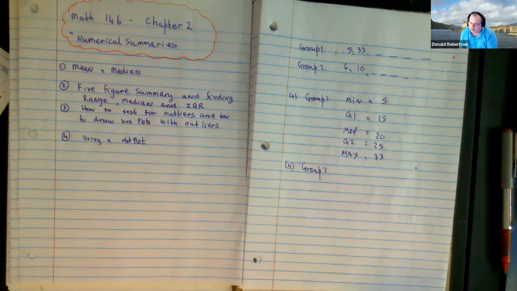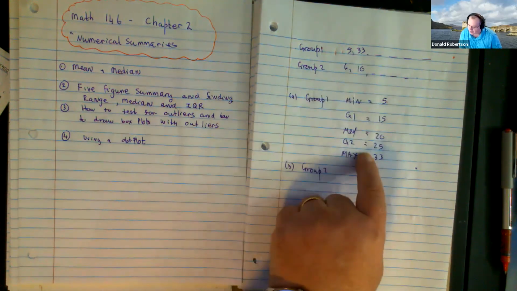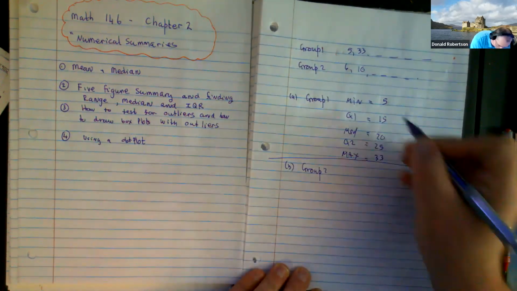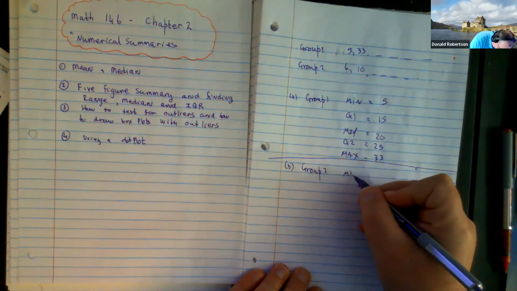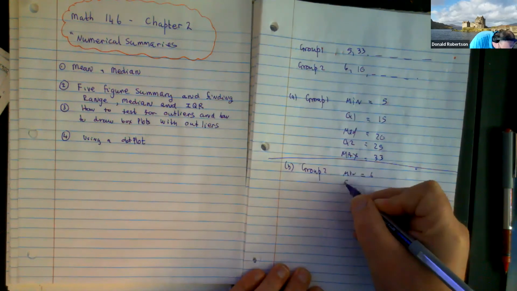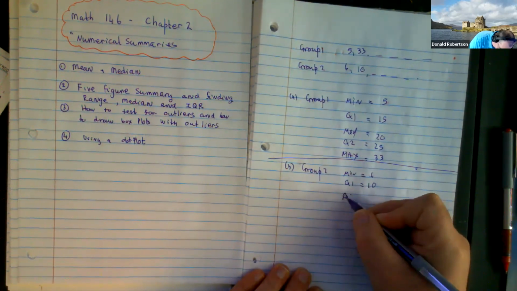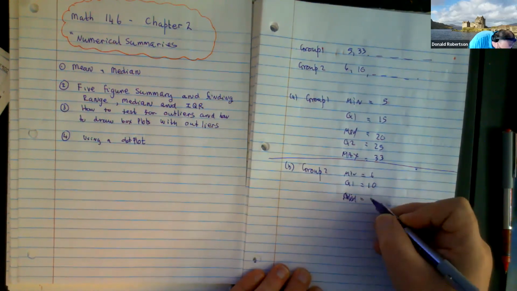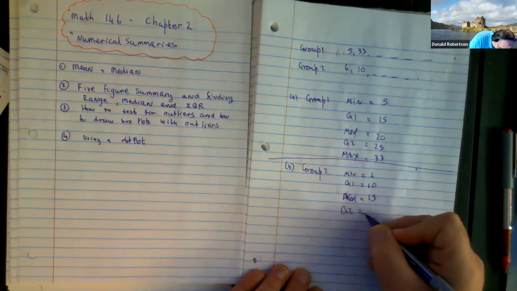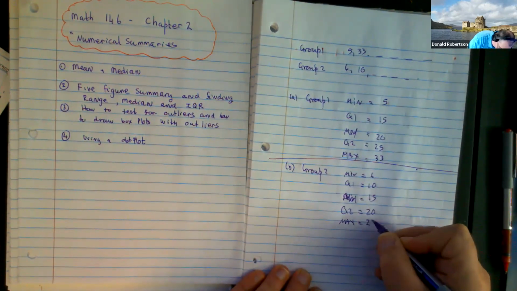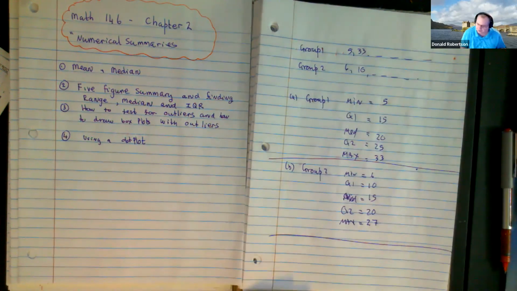Just for argument's sake. You imagine you could do that, right? All that data, this is your 5-figure summary. You do it for group 2 now, which is these numbers. And let's suppose that the answers I get this time, and I got those numbers, right? Let's pretend that that's what I got.